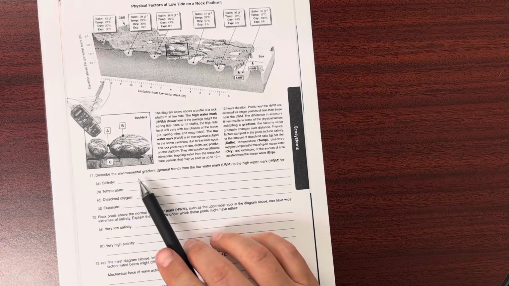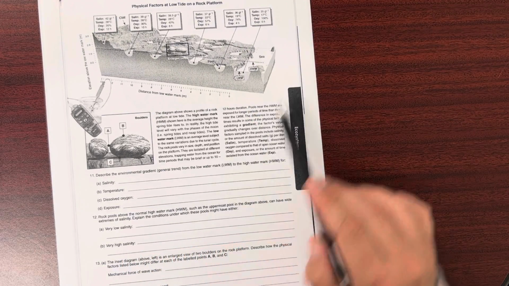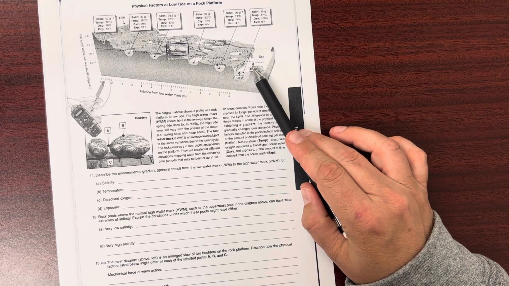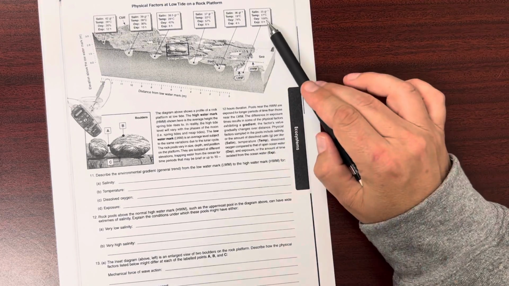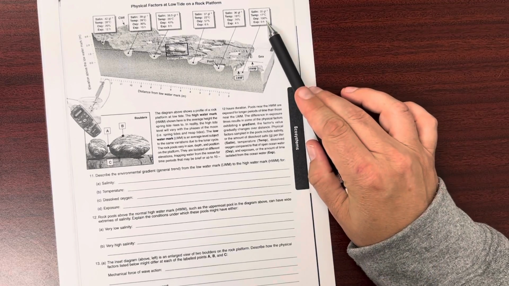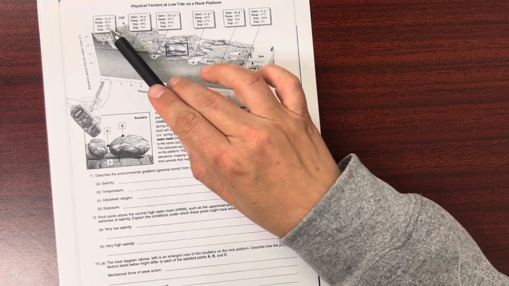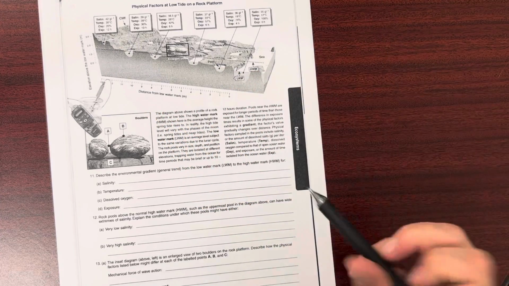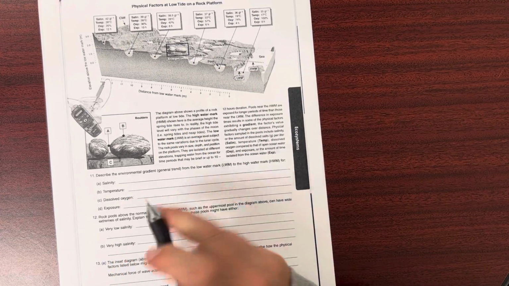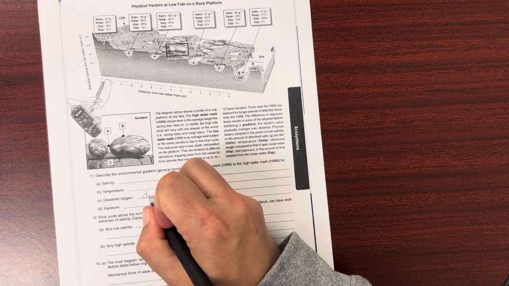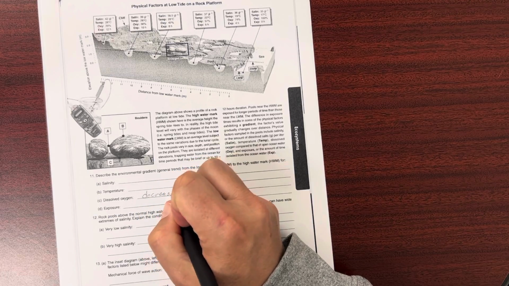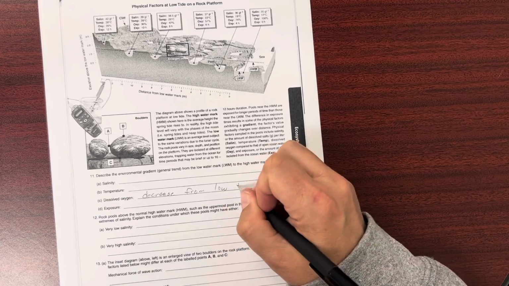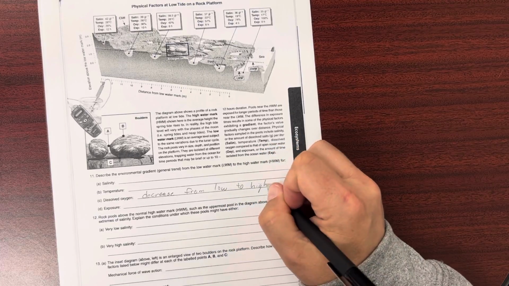So let's see, describe the environmental gradient from the low water mark up to the high water mark. And let's look at something like dissolved oxygen. At the low water mark, it's very high, 100%, and then it slowly decreases to 20% at the high water mark. So something like this dissolved oxygen decreases from the low to high.